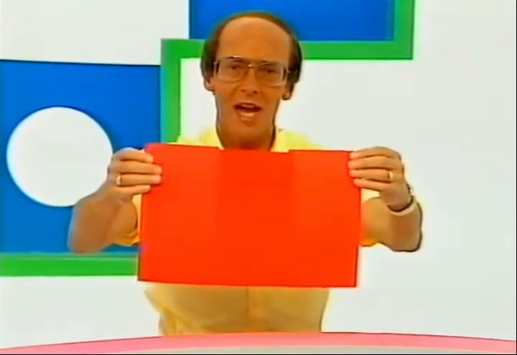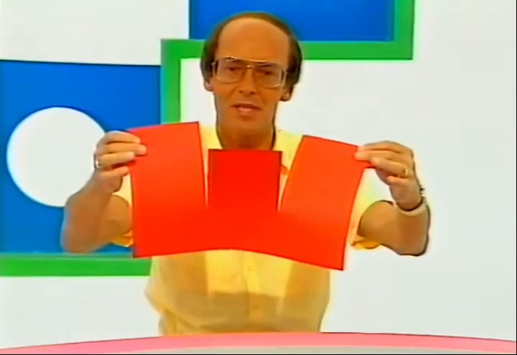Right, chaps, pick up your bits of paper. The how is this. How do you tear off the two sides of the paper at precisely the same moment?